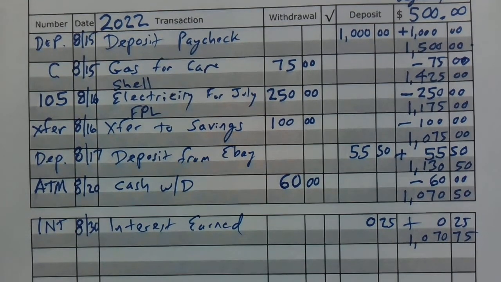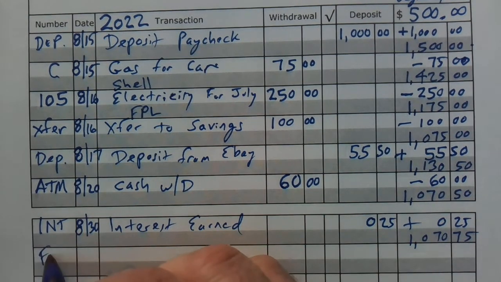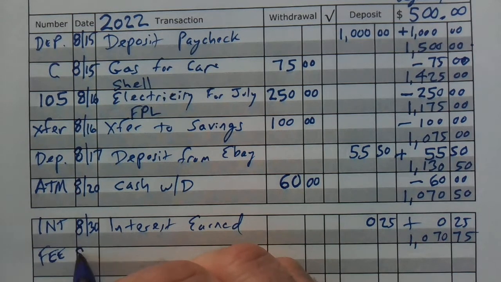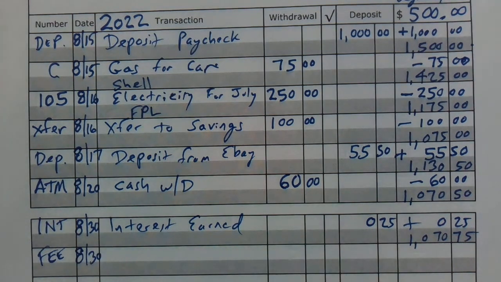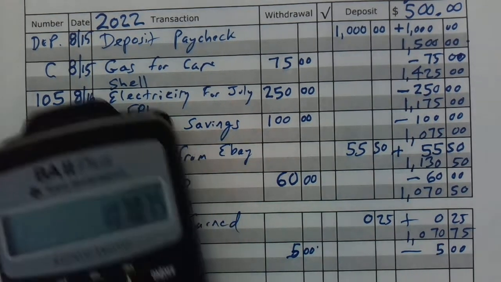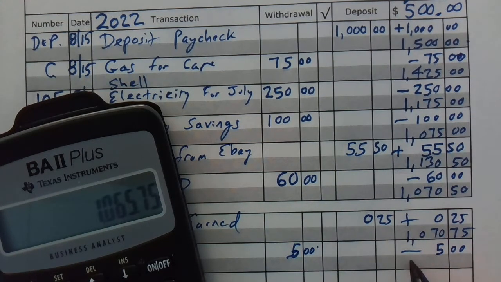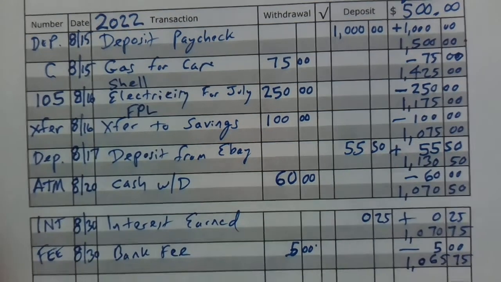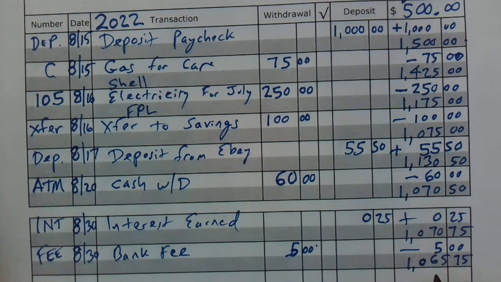And the next thing we do is we get a notice from the bank that they charge us a fee. So I go ahead and write fee for a bank fee. And that also occurred on the 30th. And so I write bank fee here. And the bank fee in this case was $5. I'm going to write that here, $5. And it's going to be in the withdrawal column. So I write minus $5 over here. I subtract the $5 and $1,065.75. So as of the 30th, I know that this is the amount I have in the account.